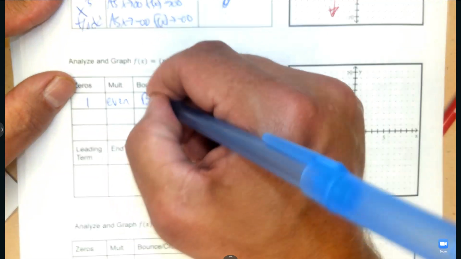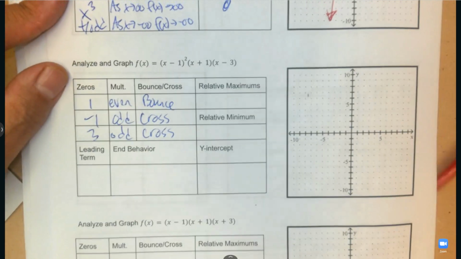The zeros are at positive 1, even, it's going to bounce. Negative 1, odd, it's going to cross. Positive 3, odd, it's going to cross. So I'll put those on my graph, 1, negative 1, and 3.